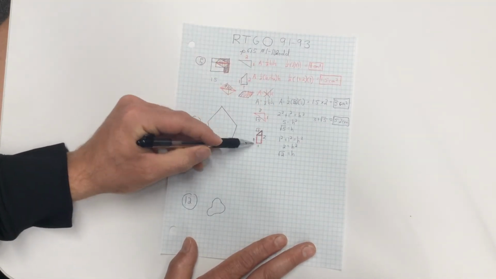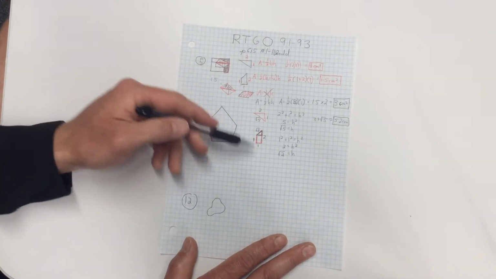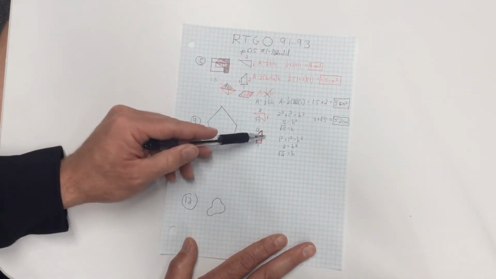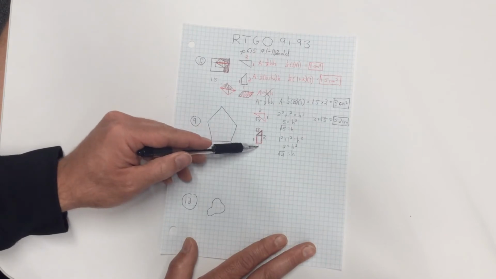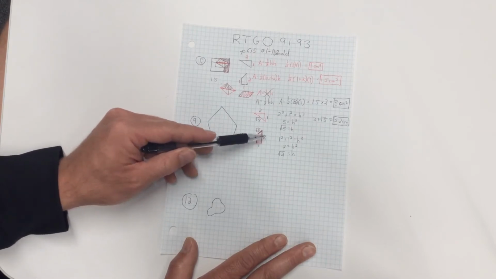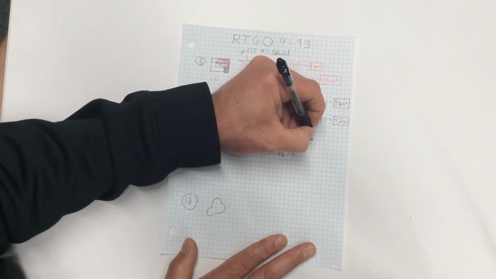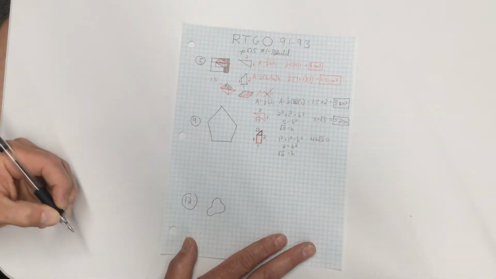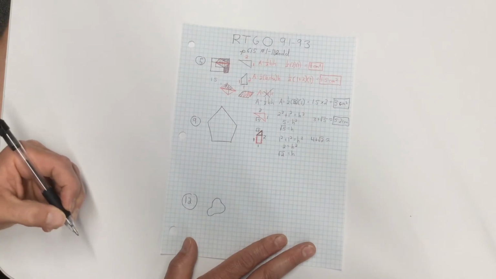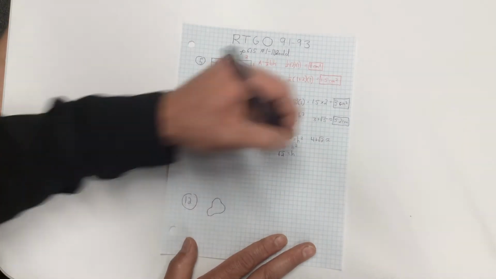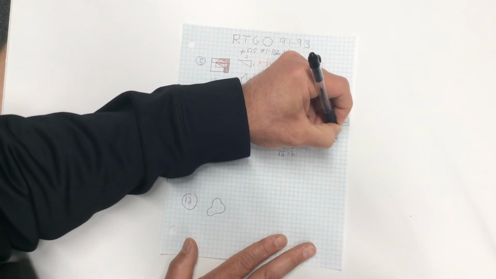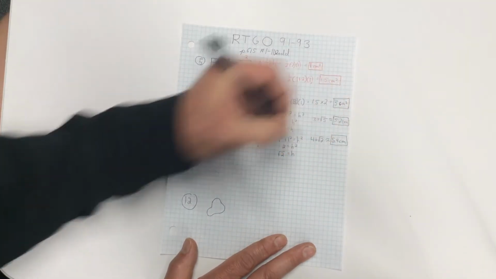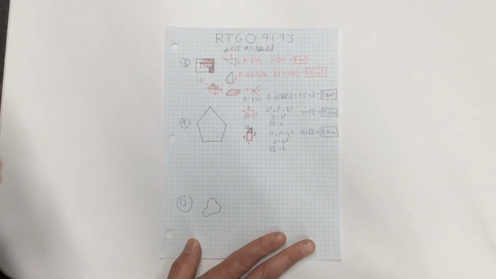So my perimeter, notice I think this is more difficult, or at least more work than the areas. That's why I'm doing it second. It's 2 plus 1 is 3 plus 1 is 4. 4 plus the square root of 2. Okay, and if I calculate that, 4 plus the square root of 2, that gives me 5.4 centimeters. And that is the perimeter of our little blue trapezoids.